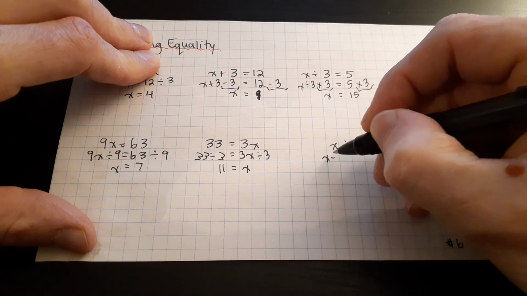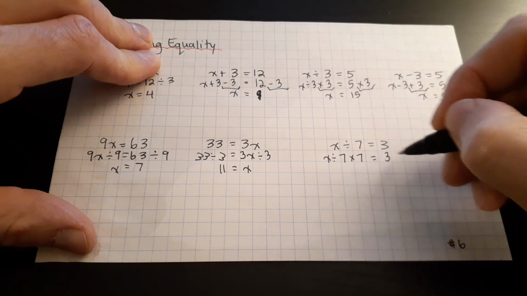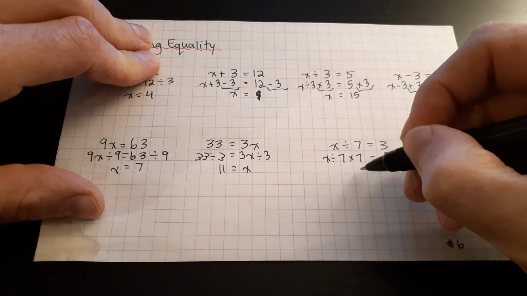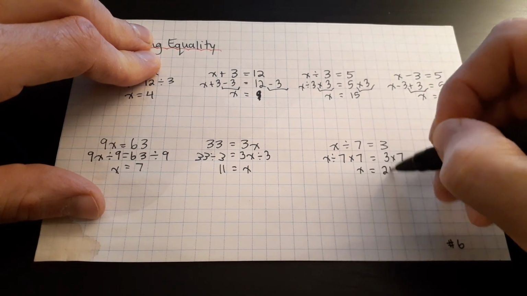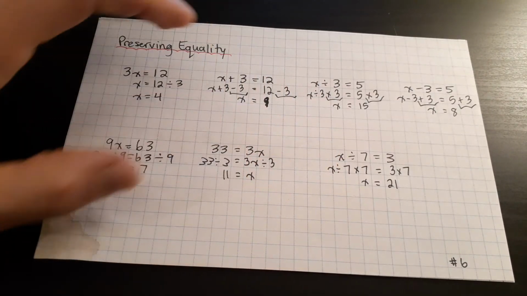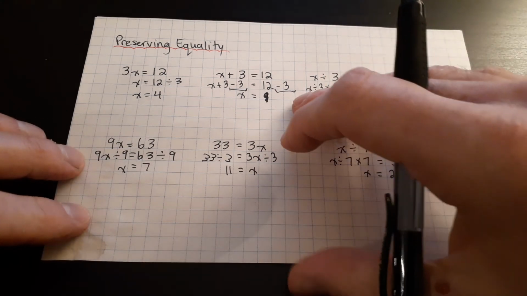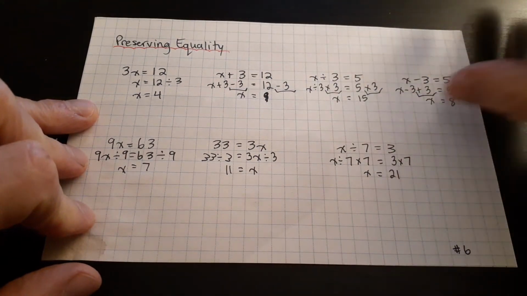And then this one again, we have to undo the divide by 7 with a times 7, and then do that on both sides, which means that x equals 21. And you can double check it. 21 divided by 7 does equal 3. And so at that point, you can do number 6 on page 78 in your workbook. And that gets us on to the next.